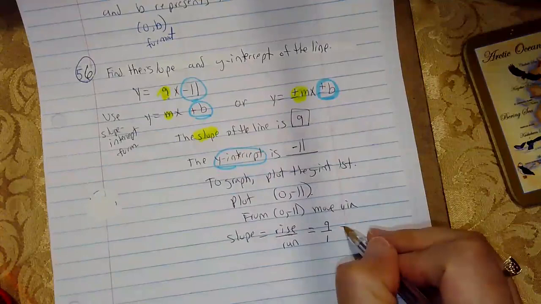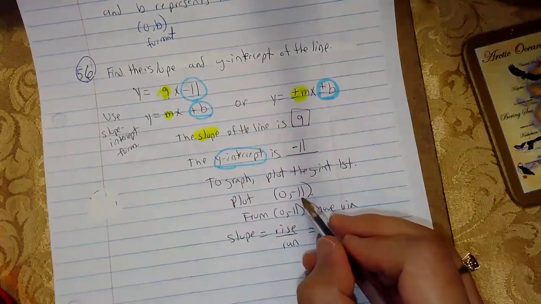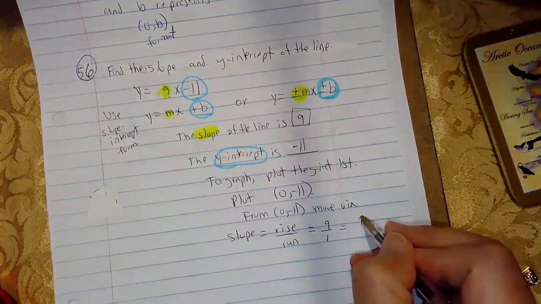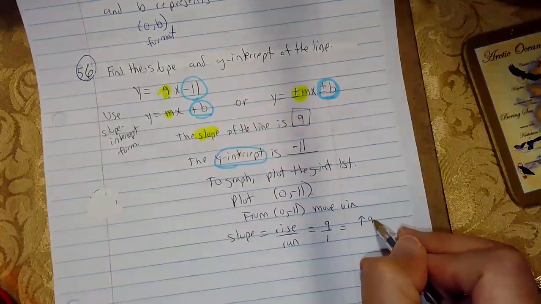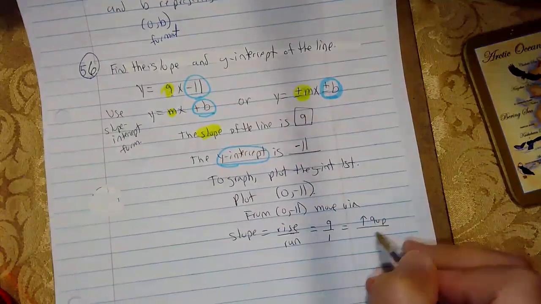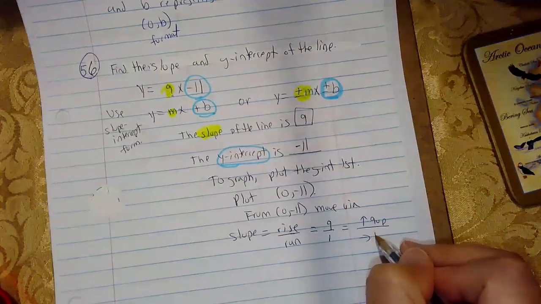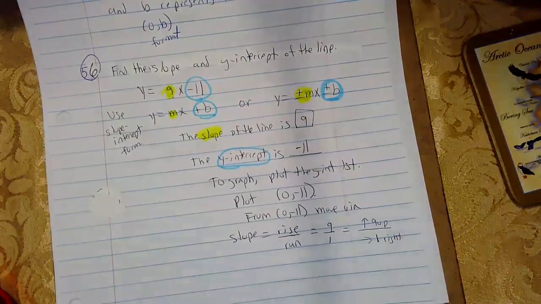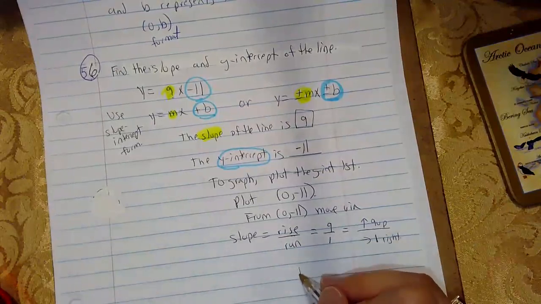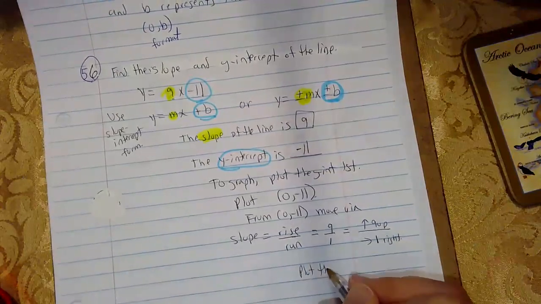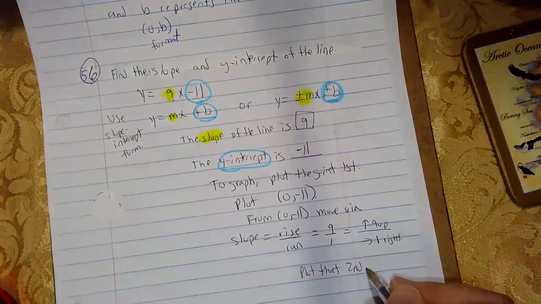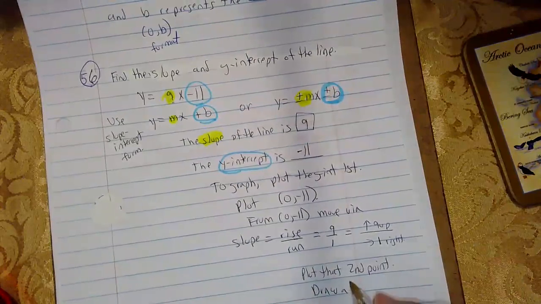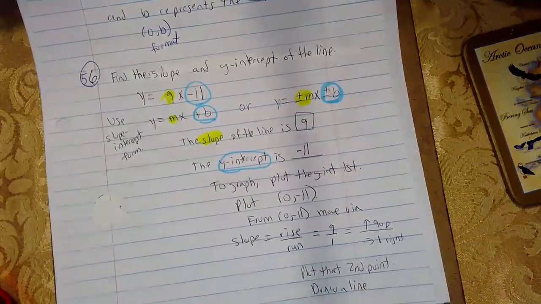From 0, negative 11, you would go up 9, and then right 1, and then from up 9, right 1, you could plot that second point, and then you could draw a line connecting.